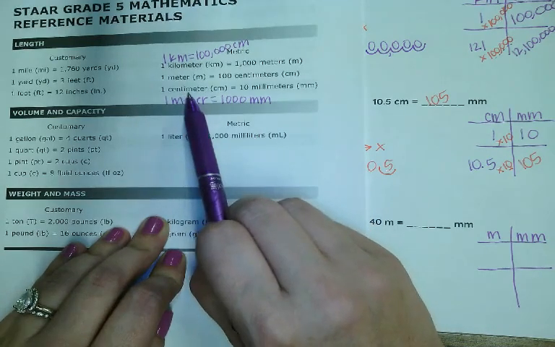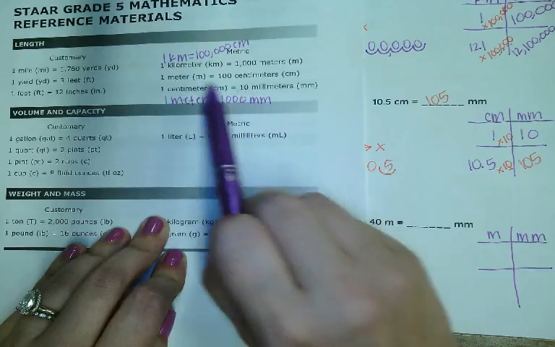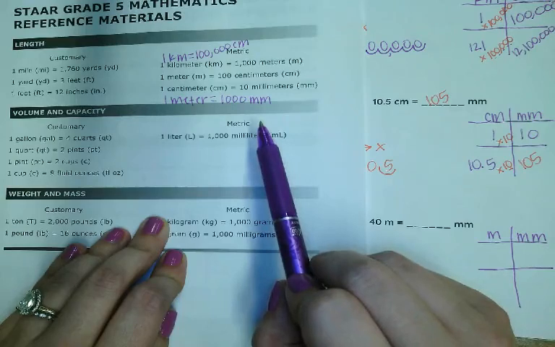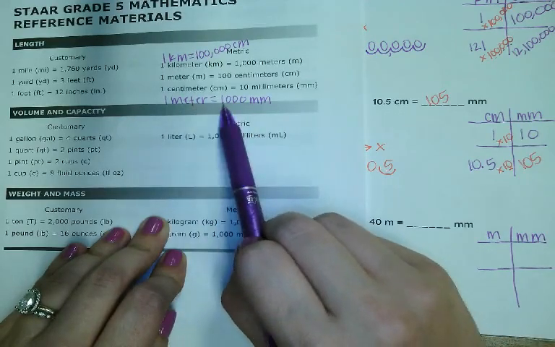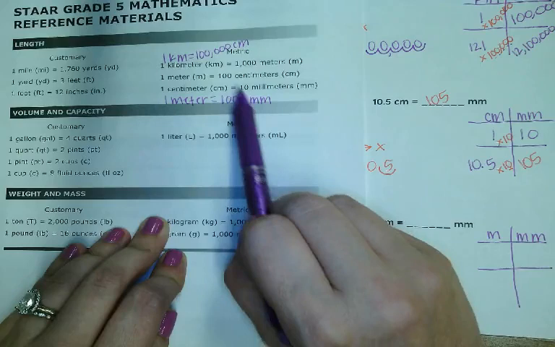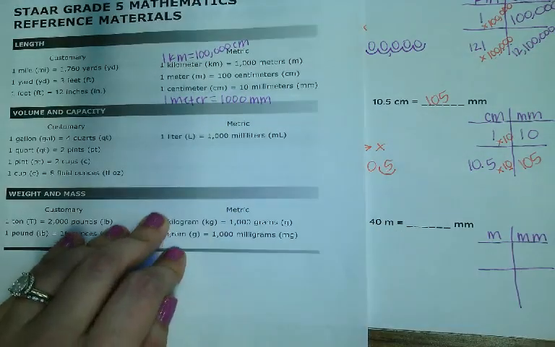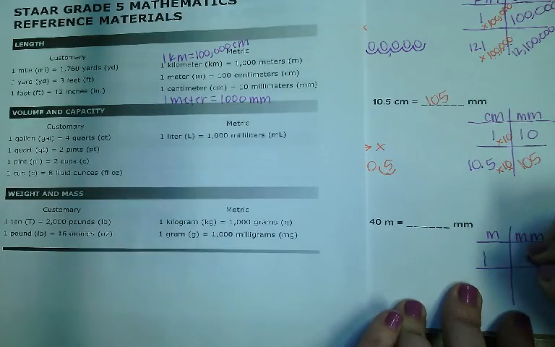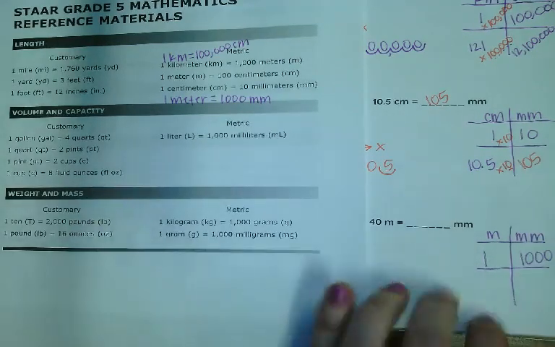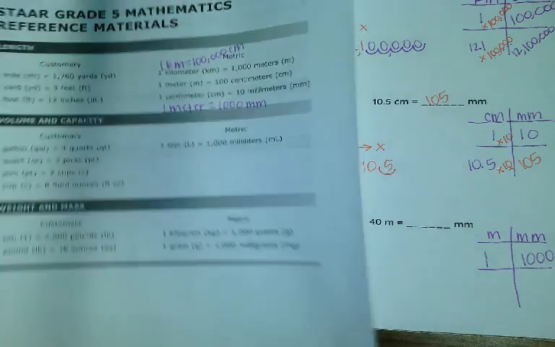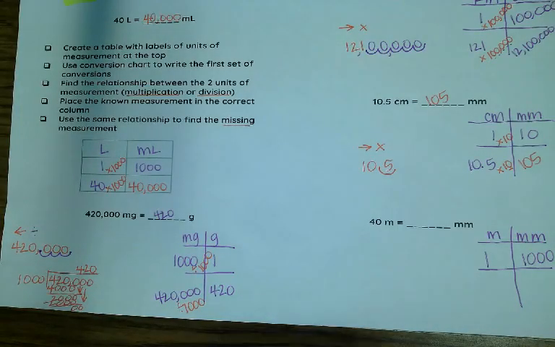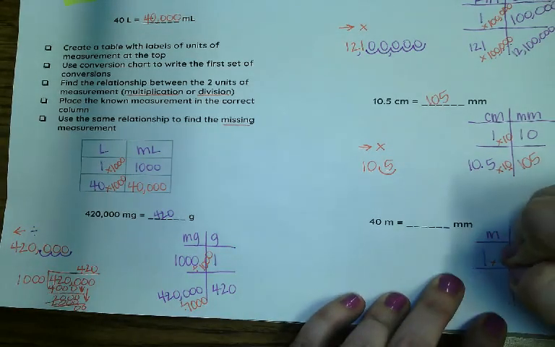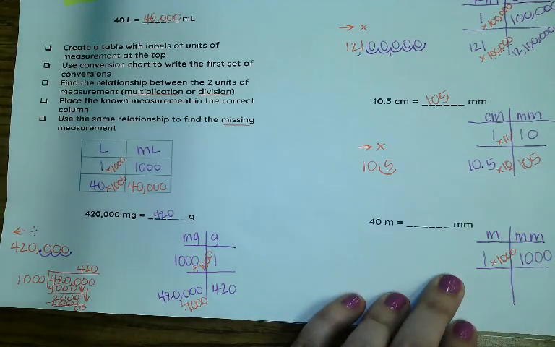So if 1 centimeter is equivalent to 10 millimeters and 1 meter is equivalent to 100 centimeters, I want to multiply those to find that 1 meter is equivalent to 1,000 millimeters, because 10 times 100 is 1,000. So over here on my table, I want to write 1 meter is equivalent to 1,000 millimeters. Now I'm going to find that relationship between 1 and 1,000, and that's going to be to multiply by 1,000.